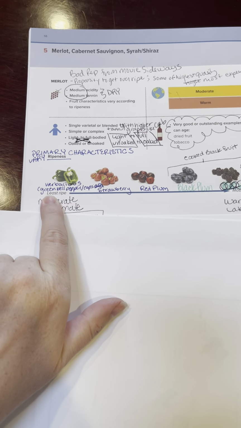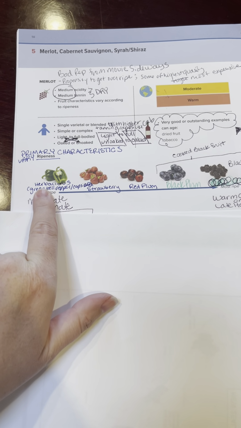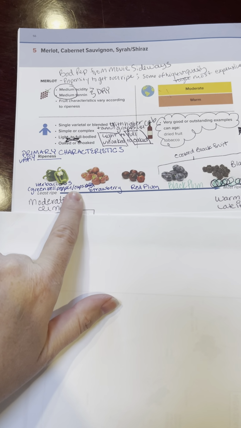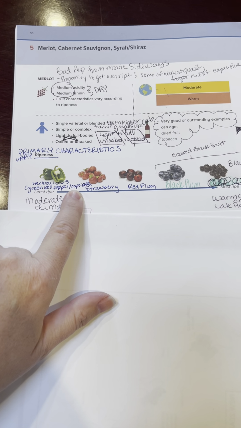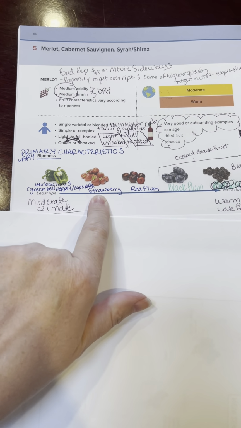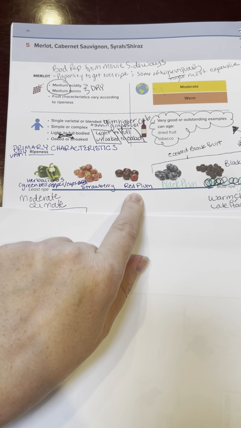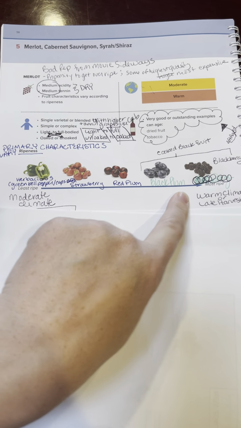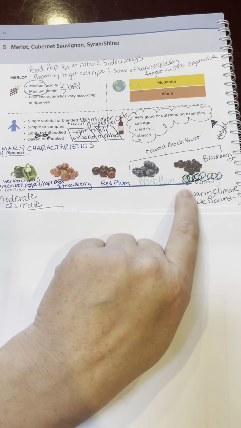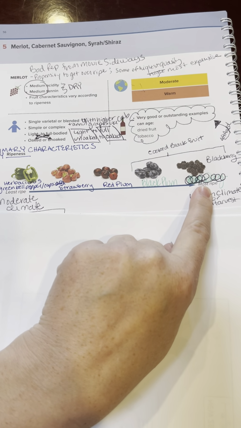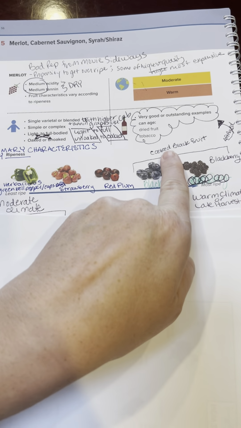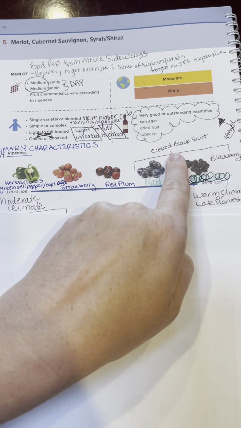If we harvest the least ripe Merlot grapes, we're getting herbaceous notes like green bell pepper and red bell pepper, to strawberry and red plum. And then once we get to the most ripe, we're getting black plum, blackberry, and even more ripe, we're getting the cooked black fruits.